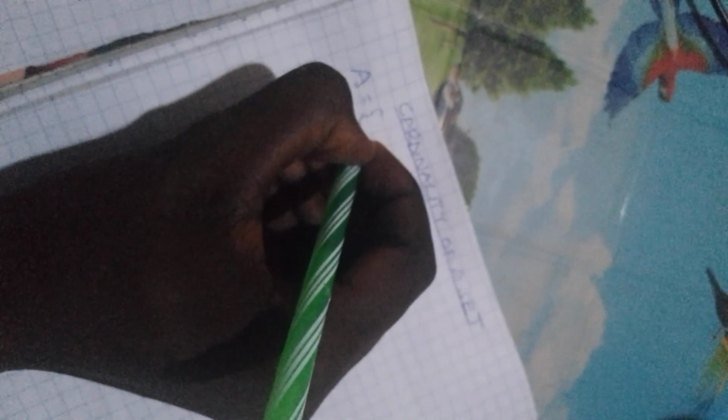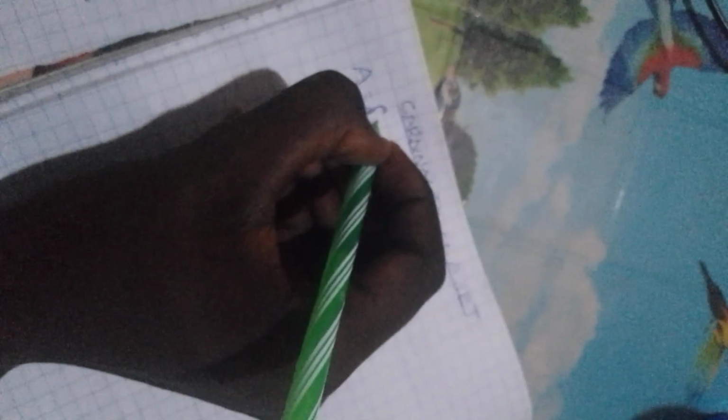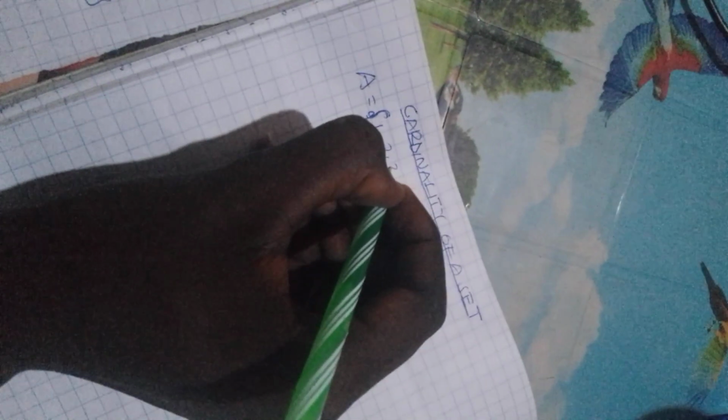If set A contains the elements 1, 2, 3, 4, 6, 9, the cardinality of a set A is represented by |A|.